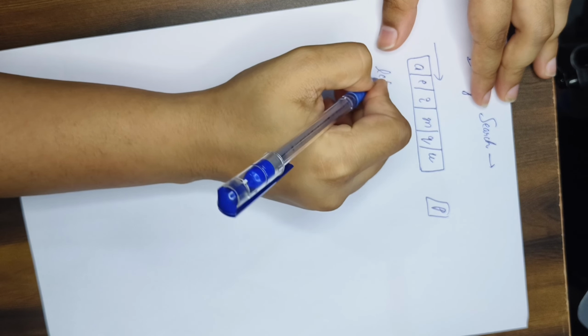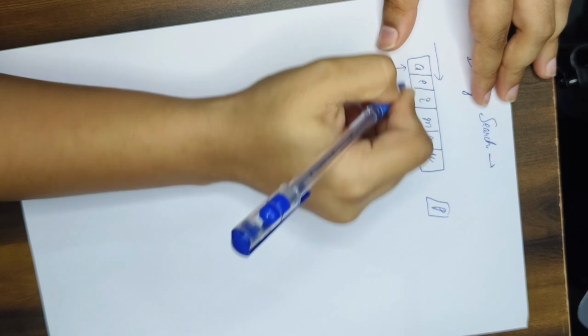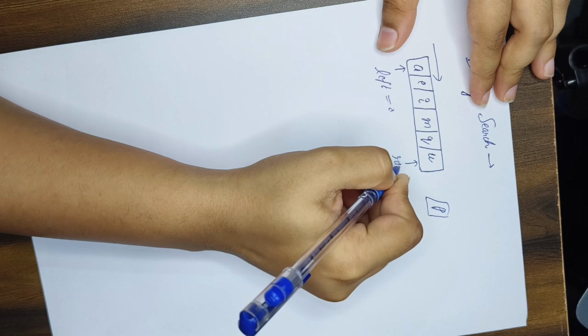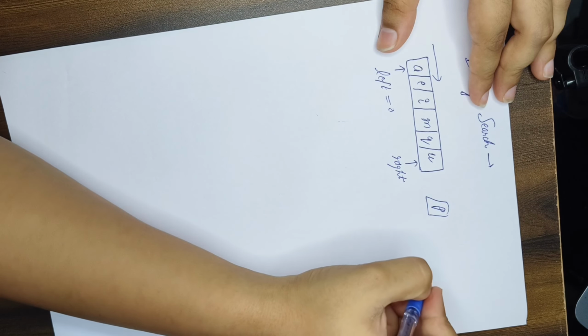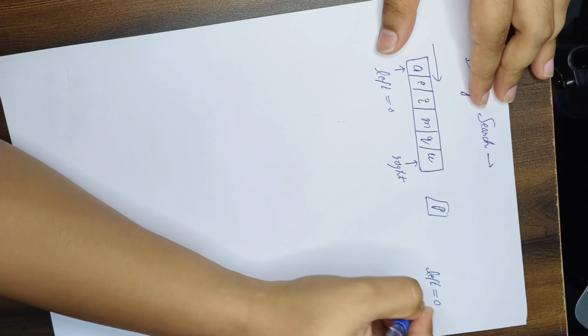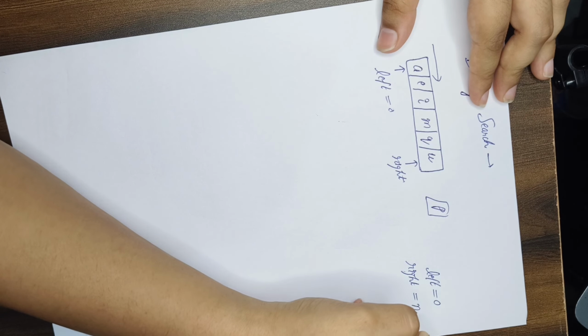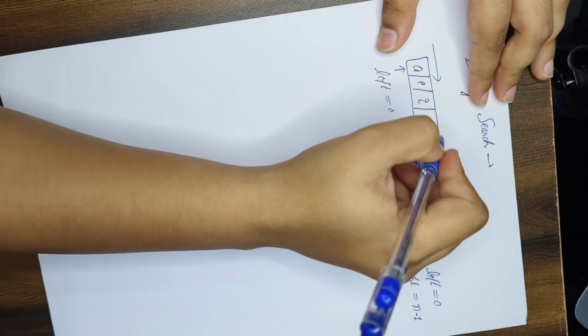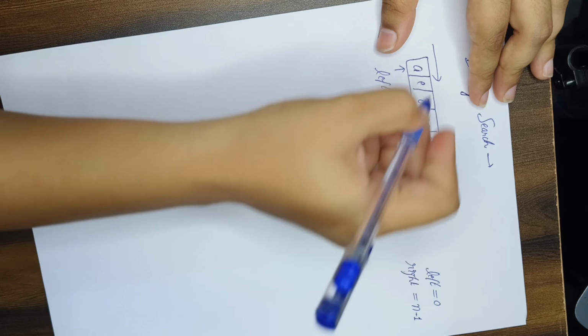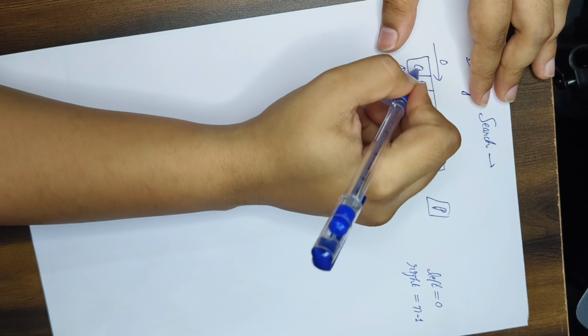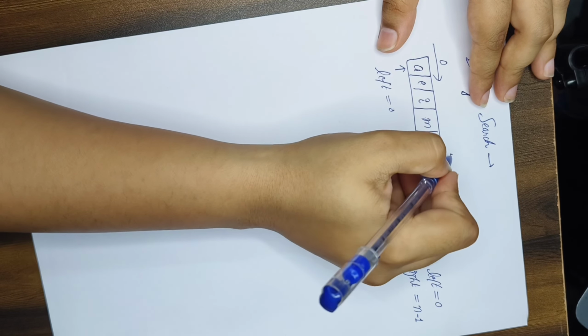For binary search, we take a left and a right. Left will be 0 and right will be n minus 1, where n is the size of this array. So 0, 1, 2, 3, 4 and 5.